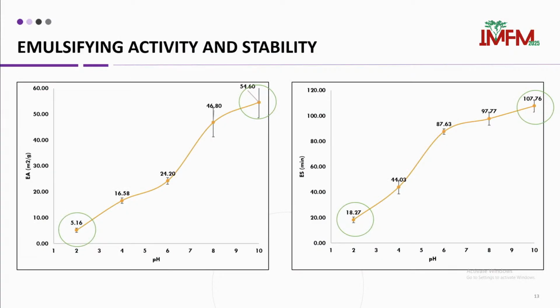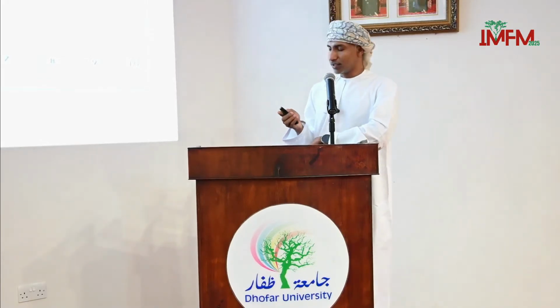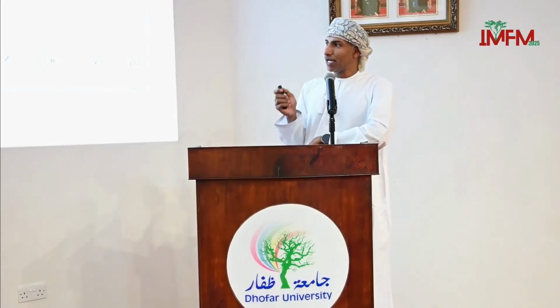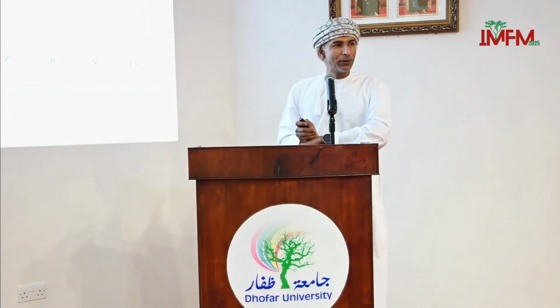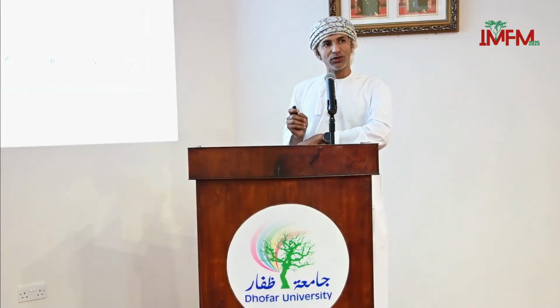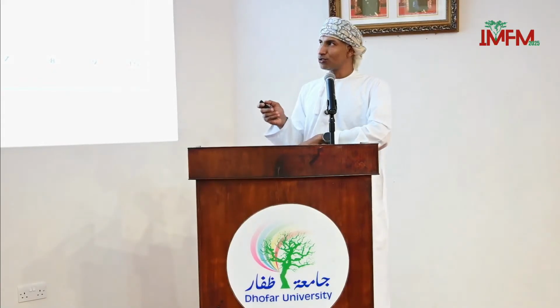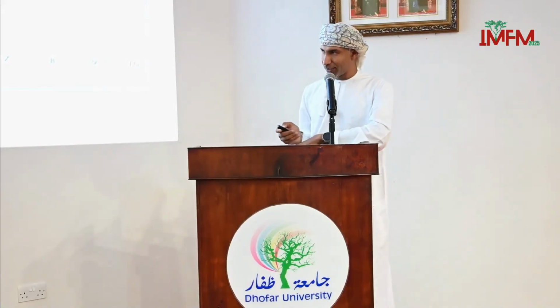Emulsifying activity and emulsifying stability. As you can see, the highest stability and activity are at alkaline conditions, or alkaline pHs. And this is also understandable because, as I said at the beginning, the extraction was done at alkaline conditions. Again, it is also stable at neutral conditions. It's not only alkaline pH, but also neutral pH. Also, we have good activity and good stability.